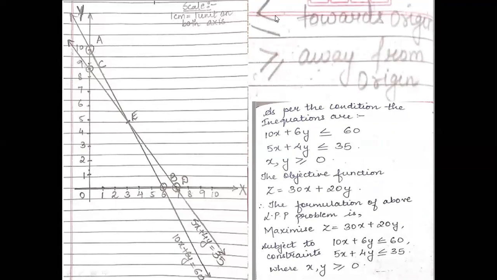If the sign is less than equal to, that means you will be shading towards the origin, that means towards the left hand side like this. If your sign is greater than equal to, that means it is away from the origin, so you will have to shade that side like this, towards your right side.